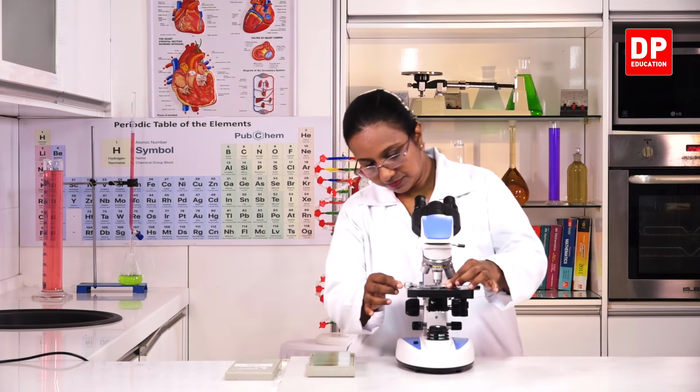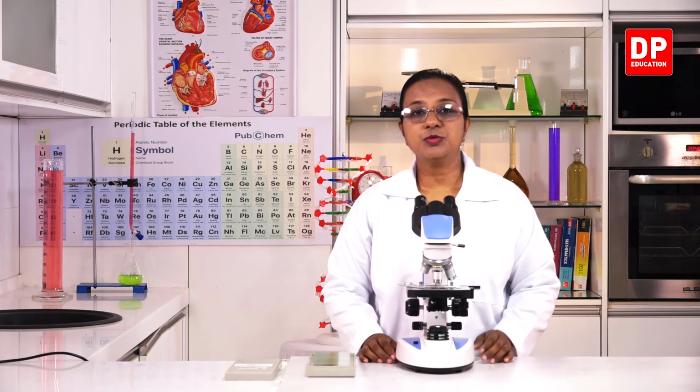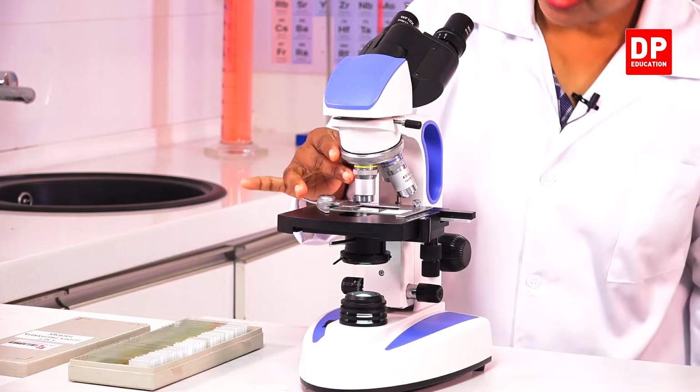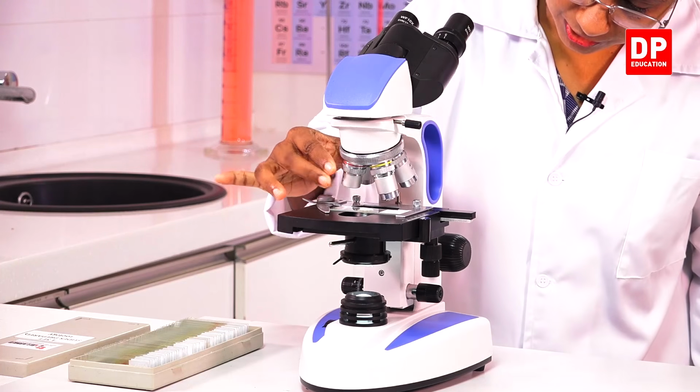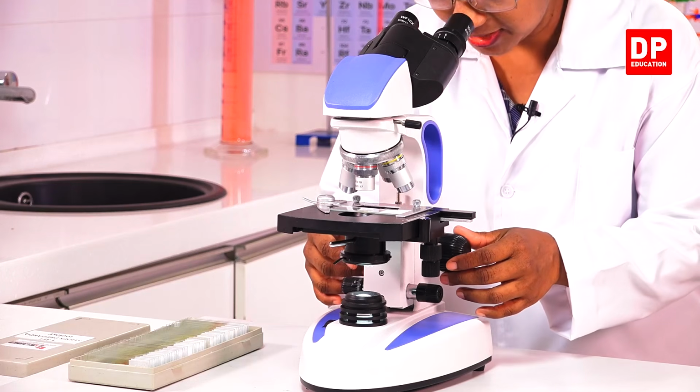I can observe the features of the smooth muscle using this permanent slide. I will change the lens to the low power. Now we can observe the smooth muscles through this.